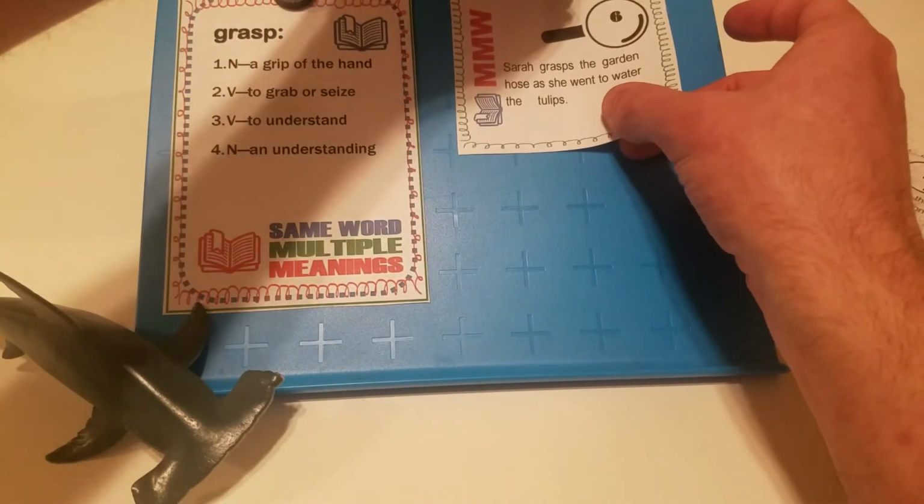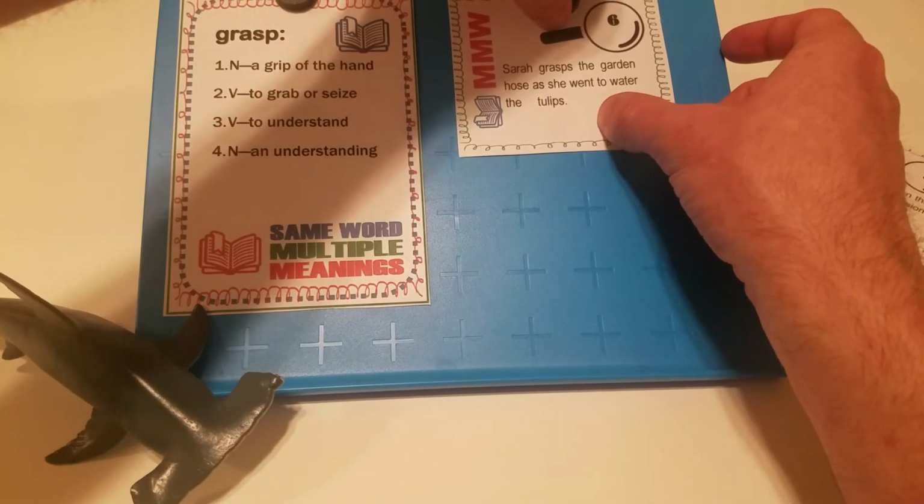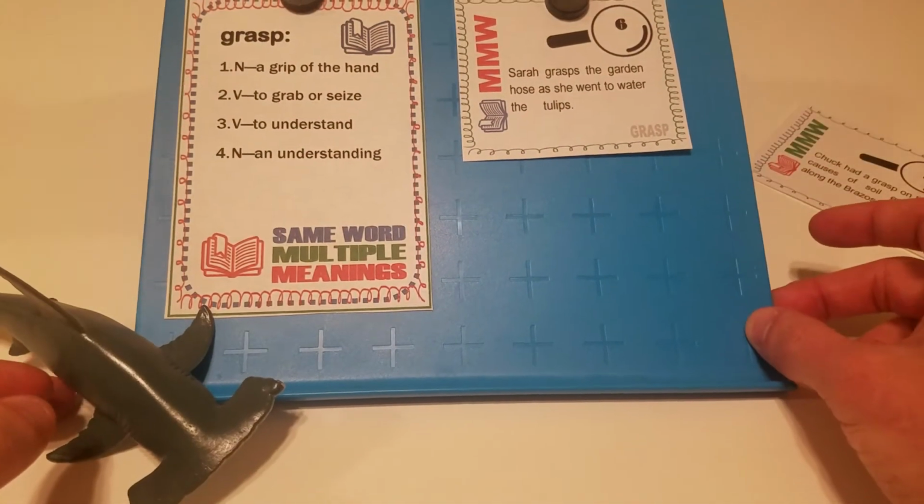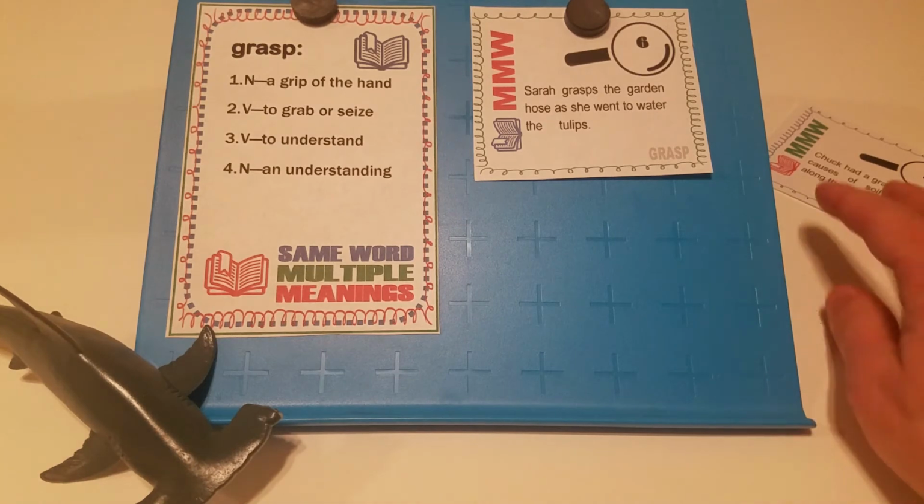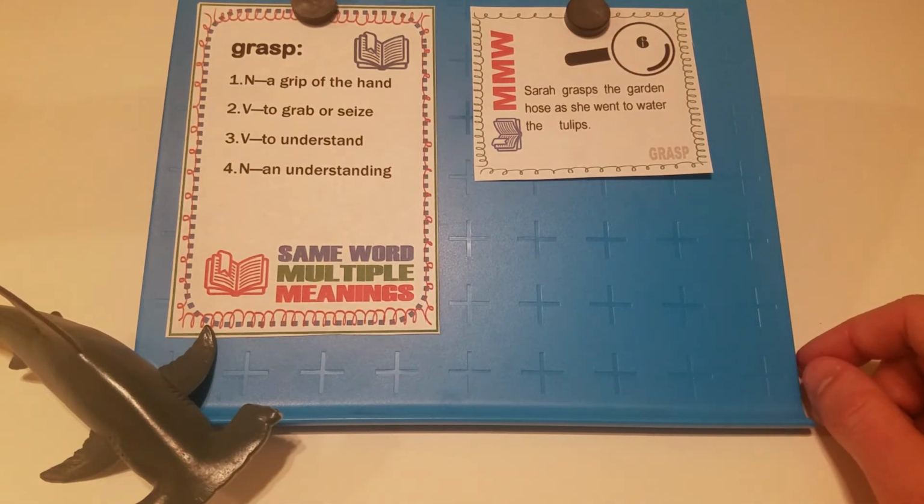But let's read about Sarah in number 6. My table's getting away from me there. Sarah grasped the garden hose as she went to water the tulips.